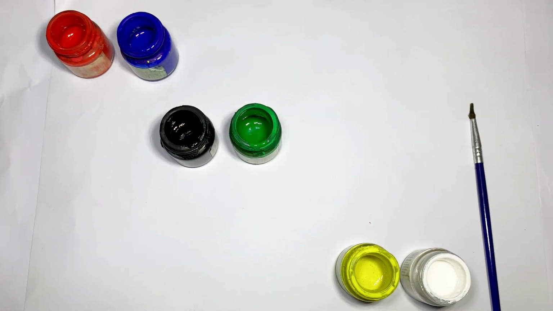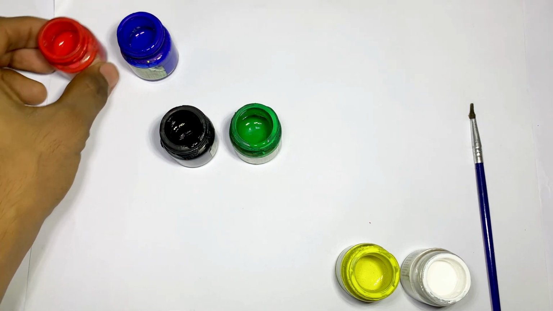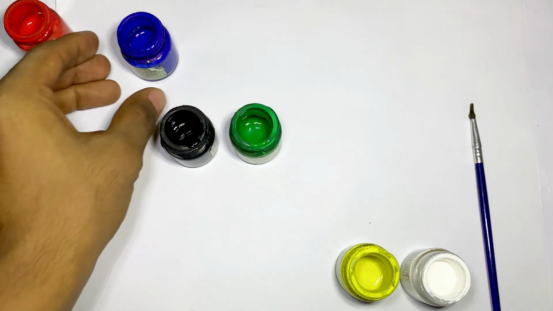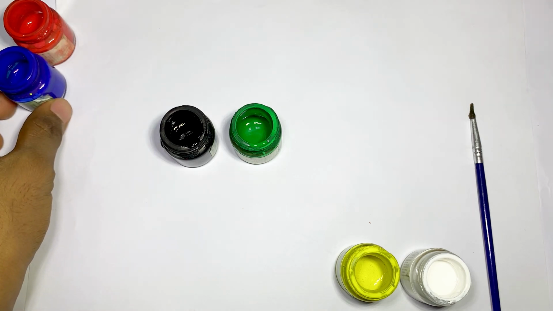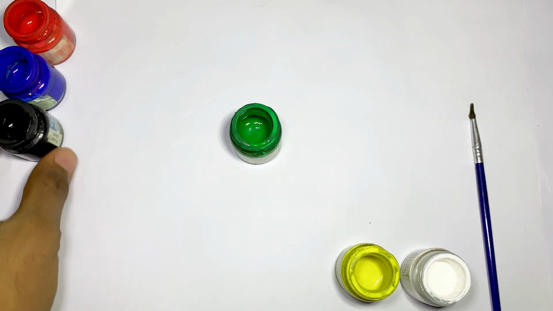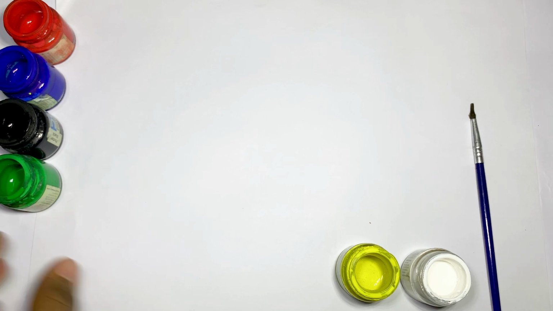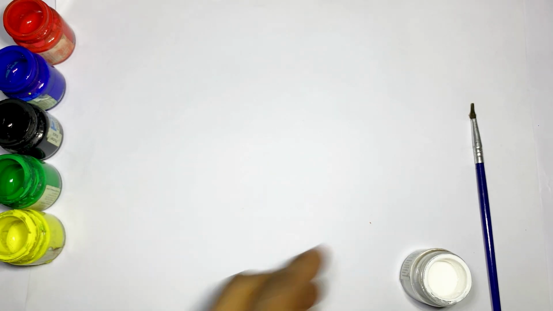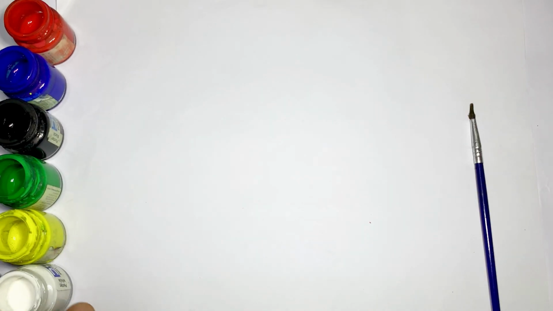Today learn and draw numbers. So kids, let's learn the names of the color. Red color, blue color, black color, green color, white color and black color.